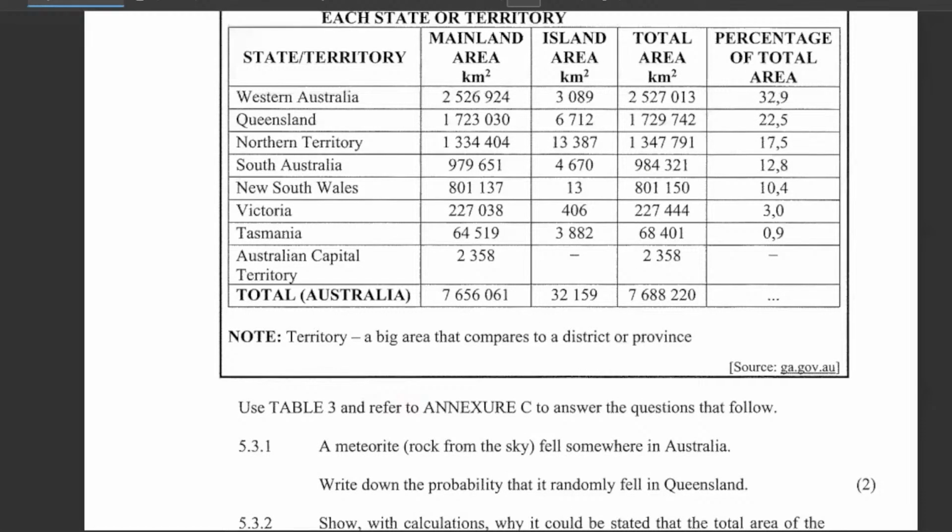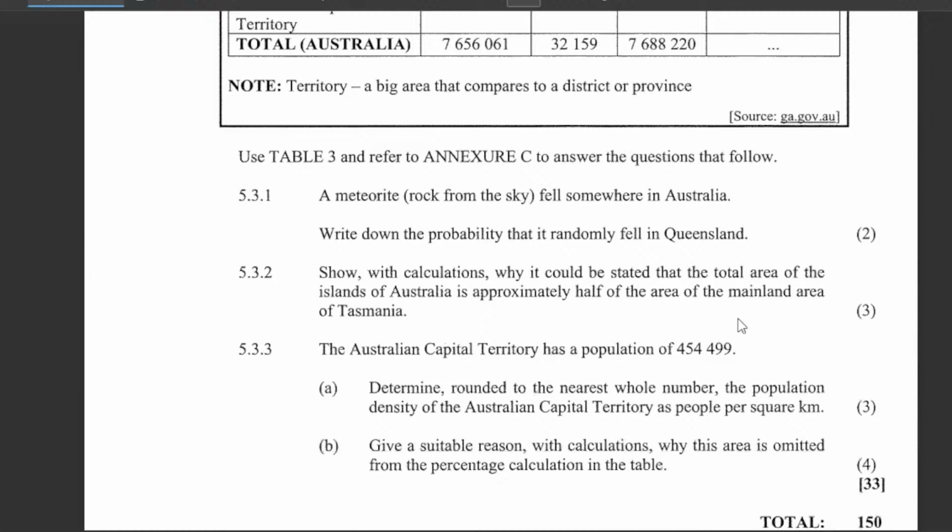This is out of how many? Because here we only have 1 Queensland. So how many places are there? We have 1, 2, 3, 4, 5, 6, 7, 8. So the probability here is going to be 1 out of 8. I just want the probability, I didn't say as a percentage or a decimal.